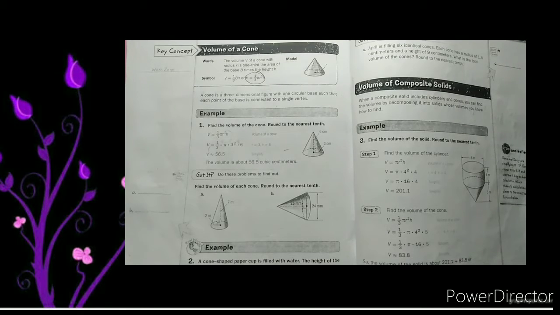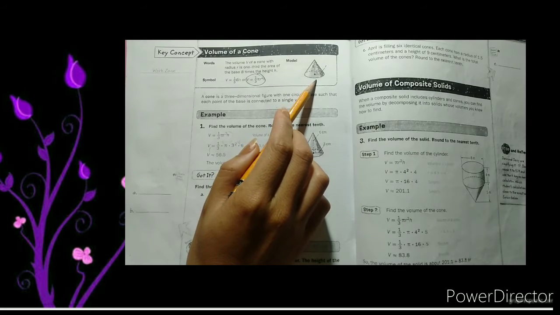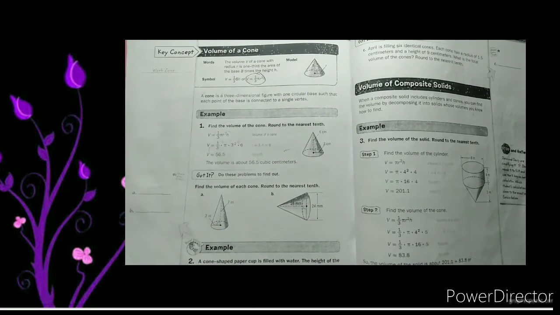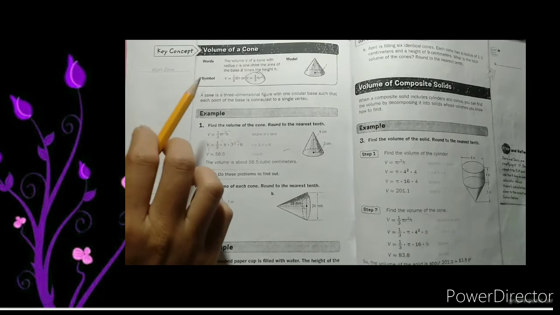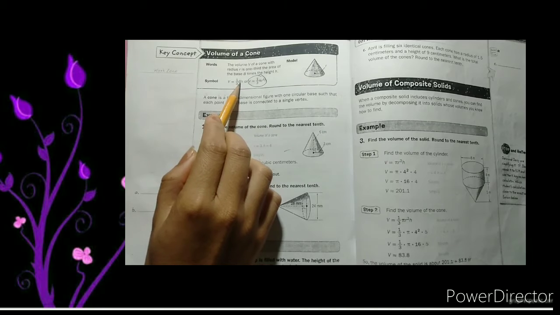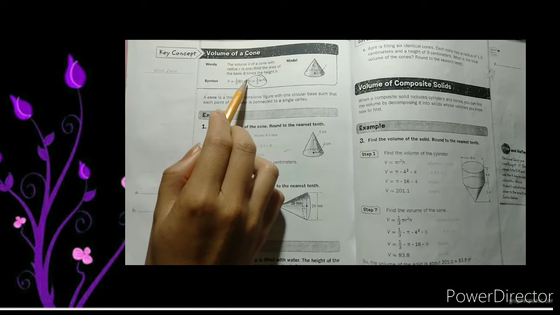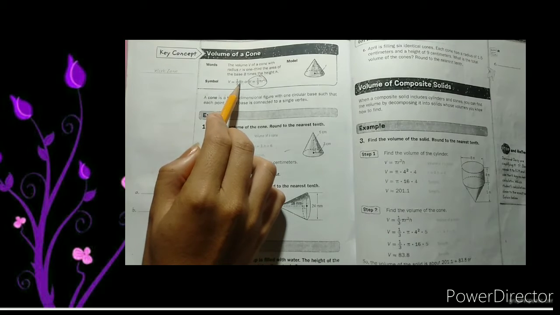Okay, so we have here a volume of a cone. This is a model of a cone. The volume, or V, of a cone with a radius is 1/3 the area of the base times the height. Okay, so this is the formula. Volume equals 1/3 the base times the height.